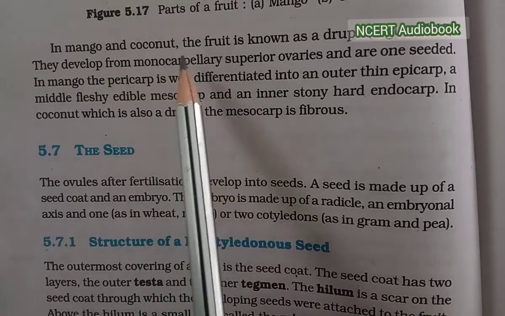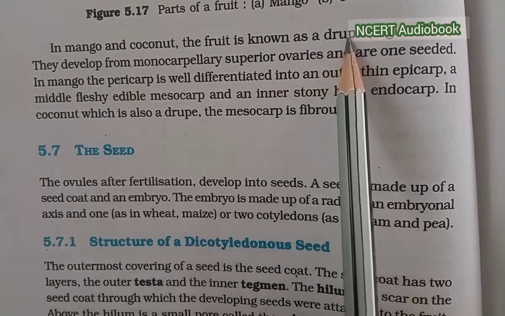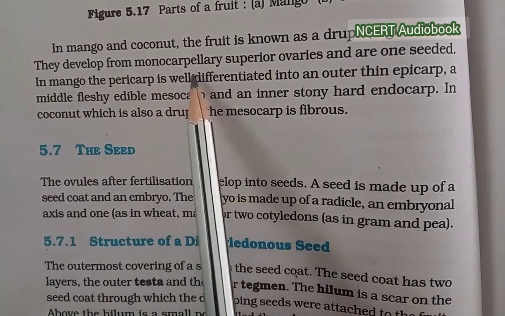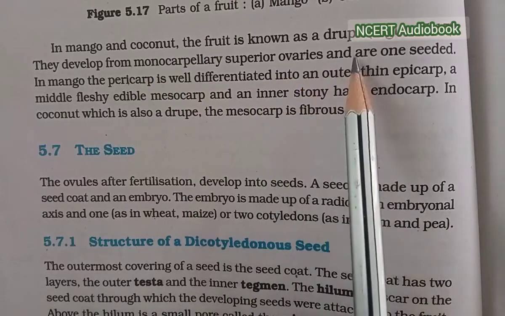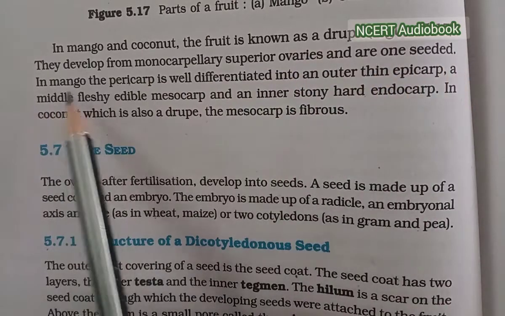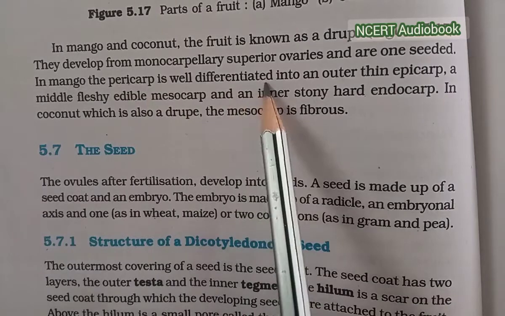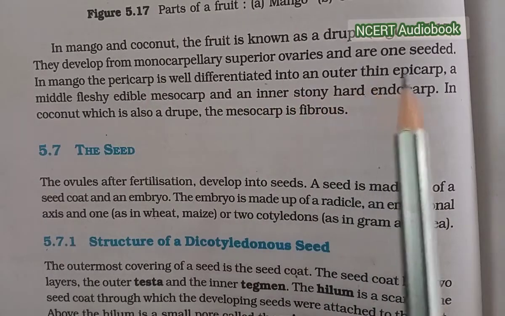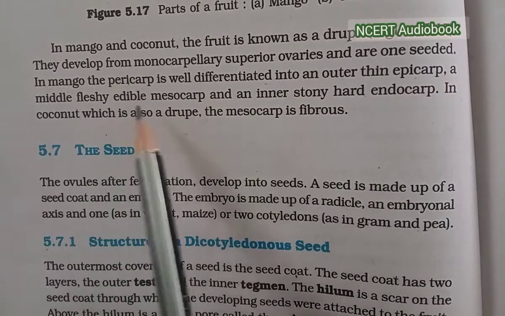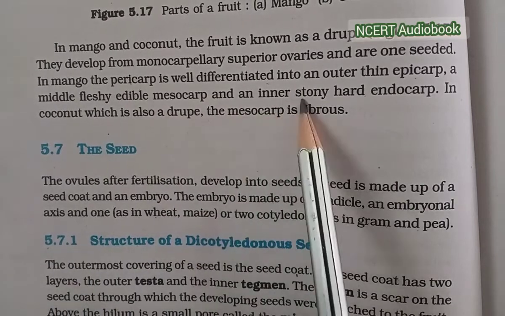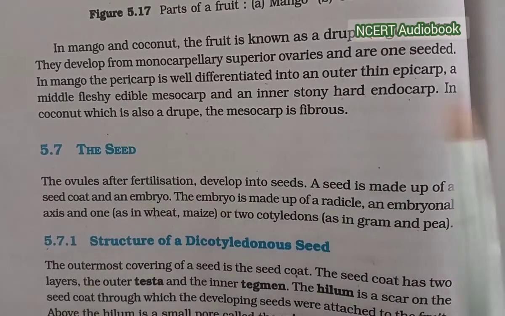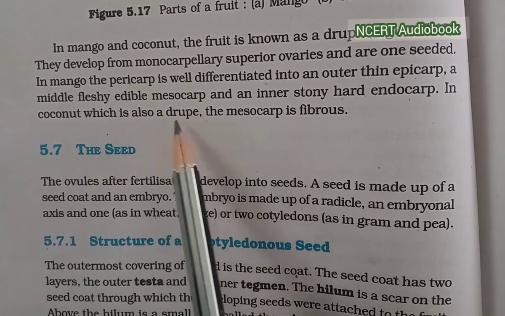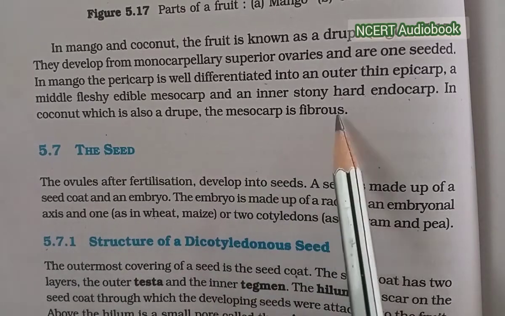In mango and coconut, the fruit is known as a drupe. They develop from monocarpellary superior ovaries and are one-seeded. In mango, the pericarp is well differentiated into an outer thin epicarp, a middle fleshy edible mesocarp, and the inner stony hard endocarp. In coconut, which is also a drupe, the mesocarp is fibrous.